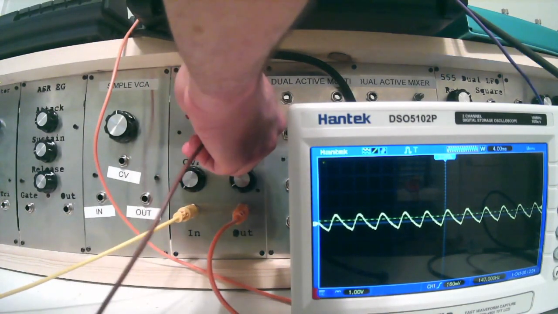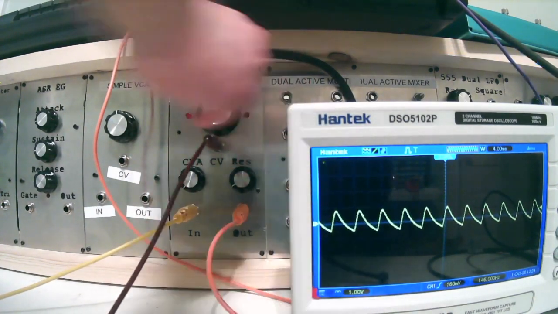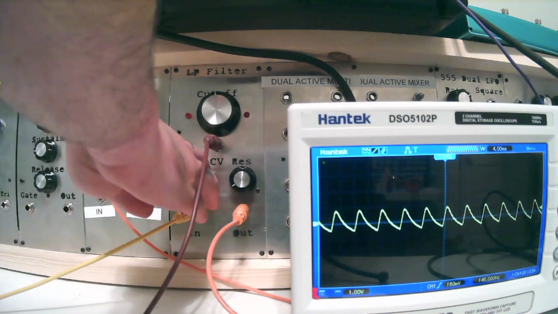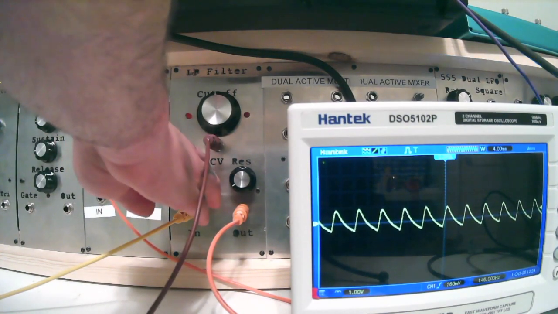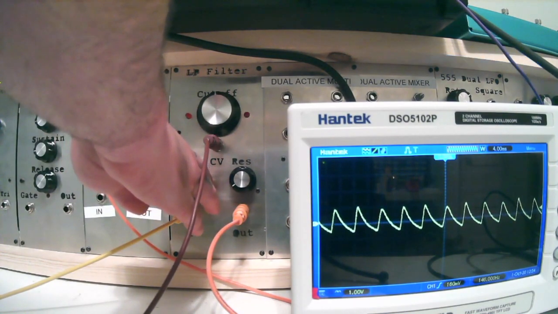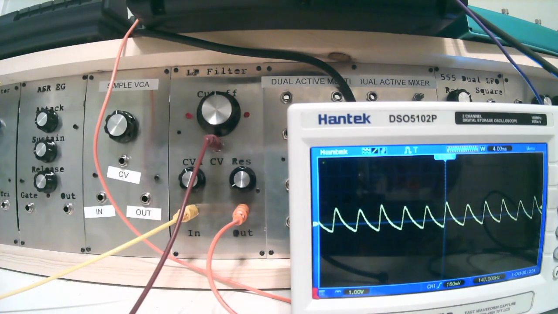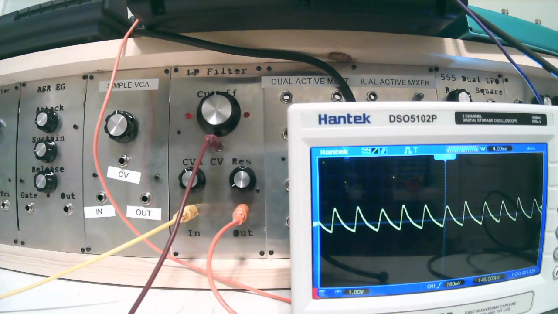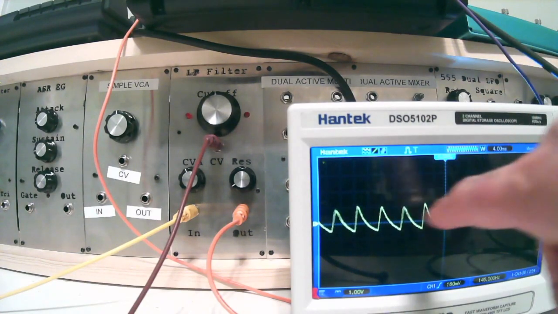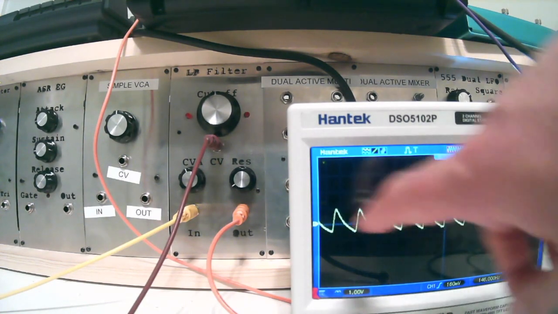We'll plug that into the CV, and as I increase the amount that we're controlling, you'll see those peaks move. So we have the triangle wave from another oscillator changing each one of these, which is why they're moving.